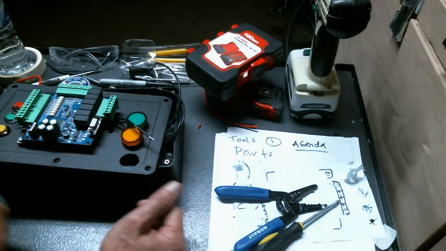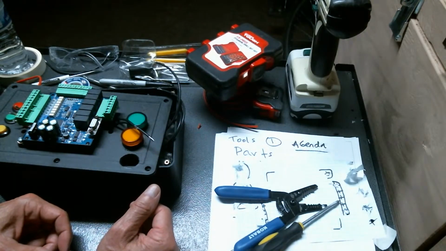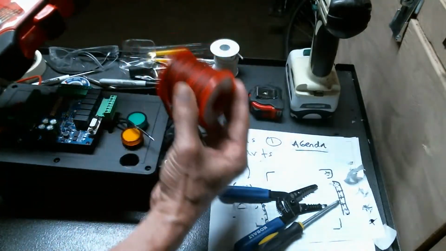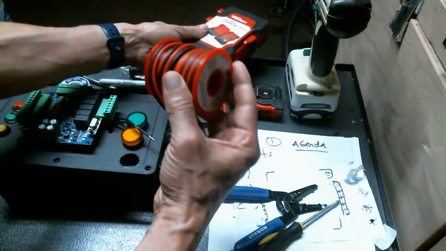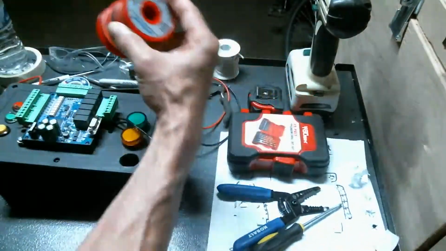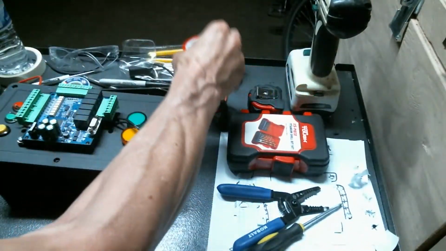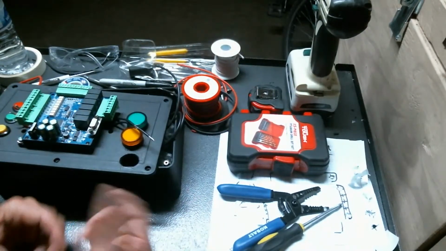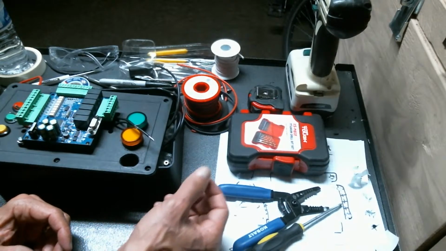And then as far as materials, you're going to need wire. If you buy the kit from me, I'm going to make sure that you have a roll of wire, just like the one that I have here. So you can take that with you. Okay, so those are materials that you're going to need, and tools.